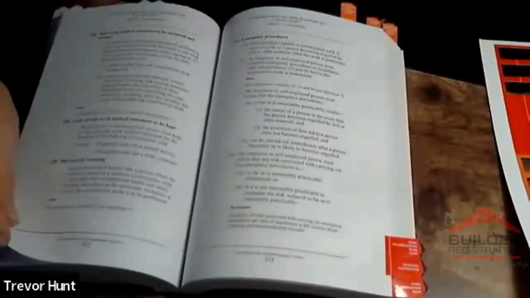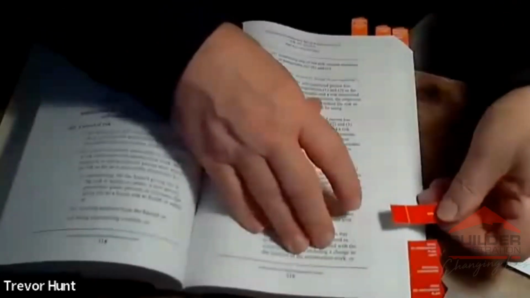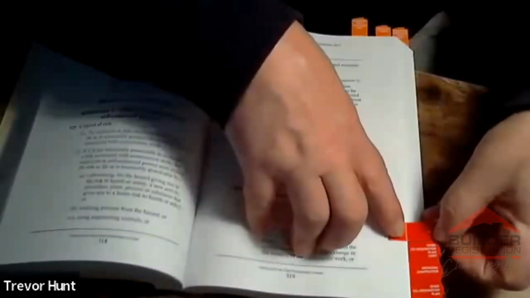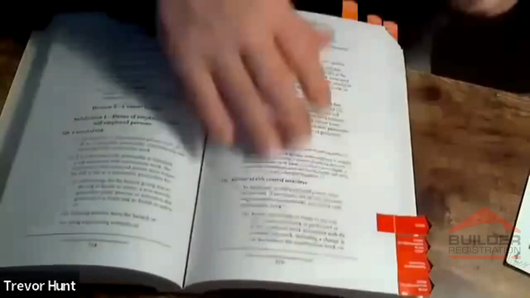Safe work method statement is going to be to do with section 324. So section 324, which is this one here, page 319, is where I put in my SWMS tab. SWMS tab, which is on page 319 in this particular one, is where I put my SWMS.